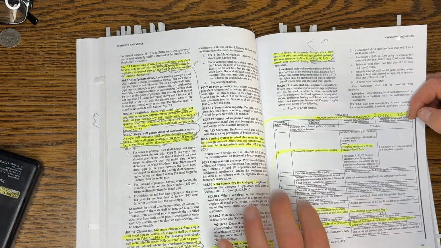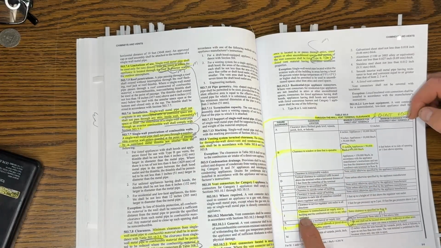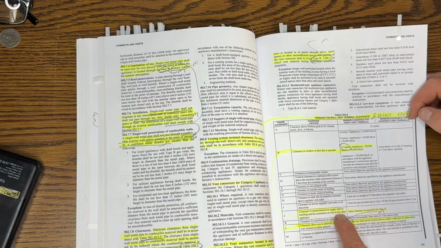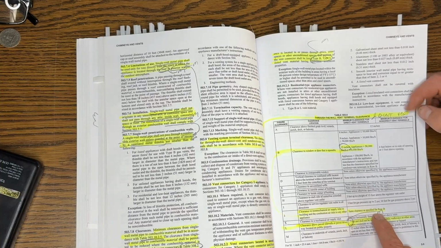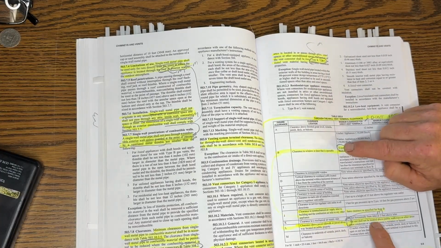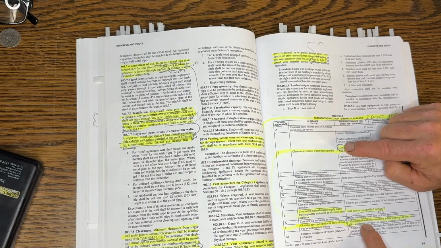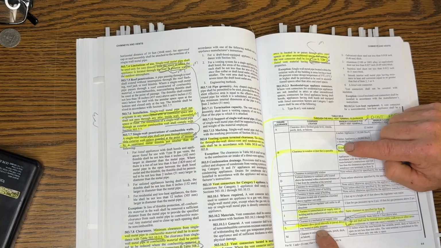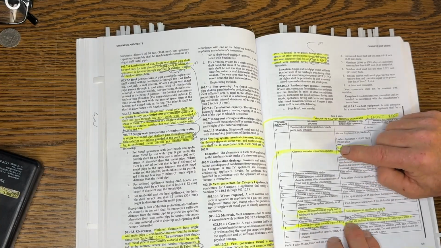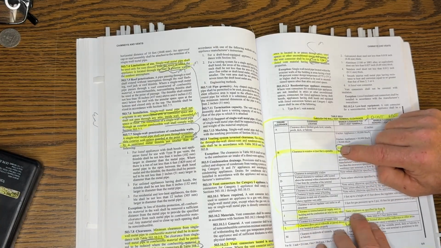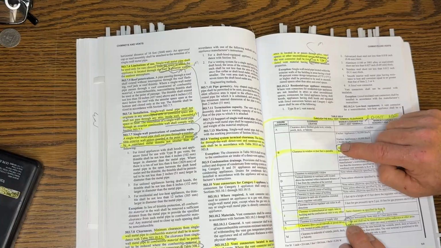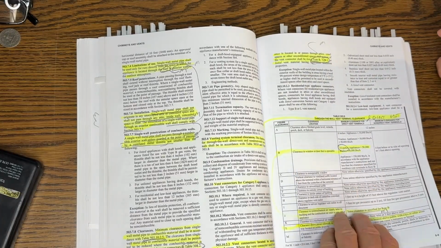Okay, I'm trying to think what the actual question was. Clearance to non-mechanical air supply, same clearance as for row B, 12 inches. Clearance above paved sidewalk, 7 feet, shall not be located above public walkways or other areas. So you have to be at least 7 feet and shall not be located above public walkways or other areas. 12 inches, I think, was the magic number. I had one question here and one question here. 7 feet and 12 inches were the answers.